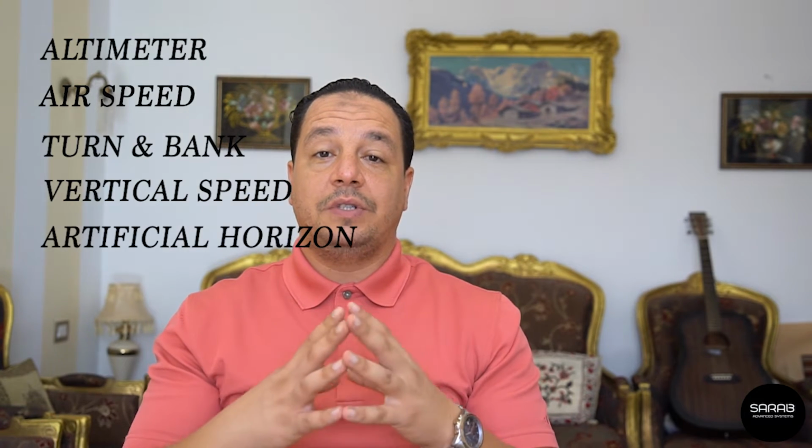The typical arrangement of these instruments is as follows. We have the altimeter, airspeed indicator, turn and bank indicator, vertical speed indicator, artificial horizon or attitude indicator, and directional gyro or heading indicator.